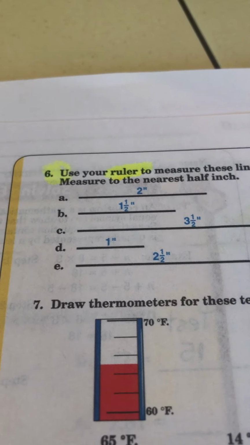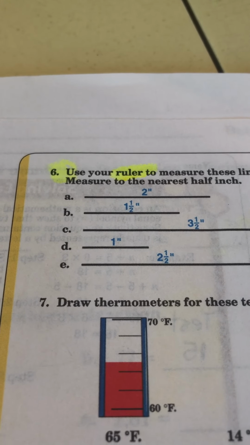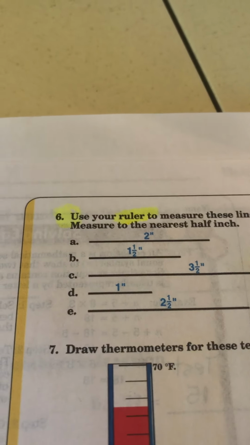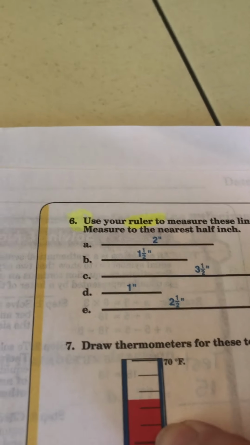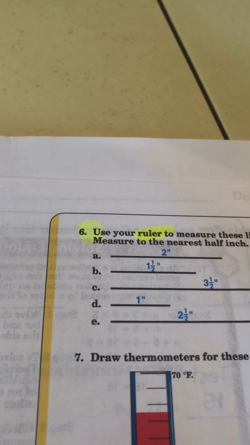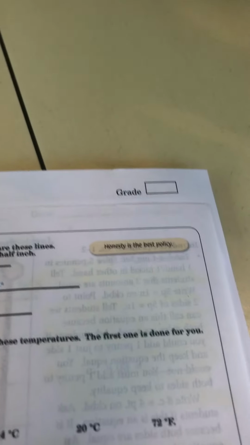Draw thermometers for these temperatures. So you see how for 65 degrees, you've got the 60, you've got the 70. Each little increment, each little line stands for 2. So you've got 2, 4, and then if you do half of that one, that makes 5. So that's pretty simple. Go ahead and draw your thermometers for the other 3.